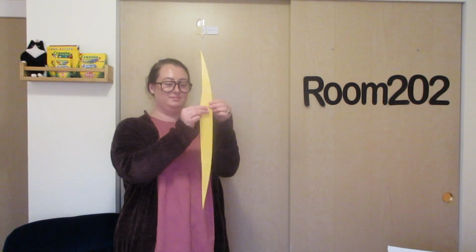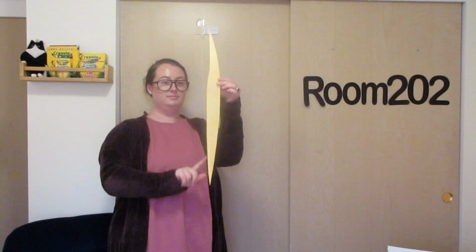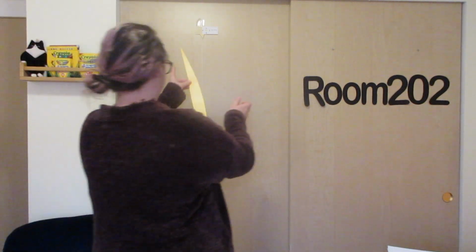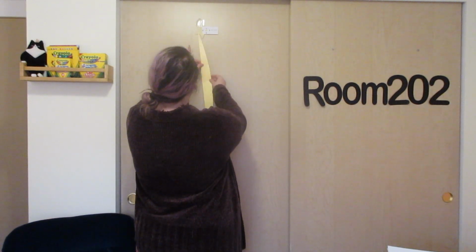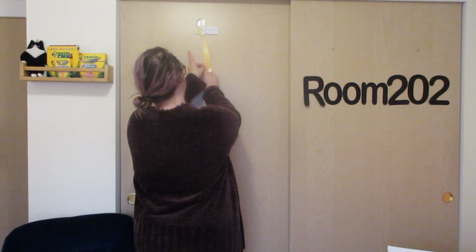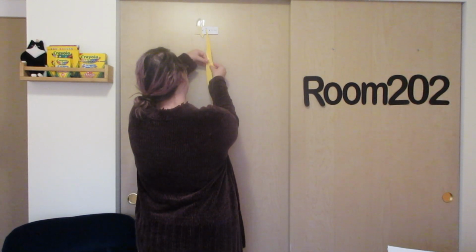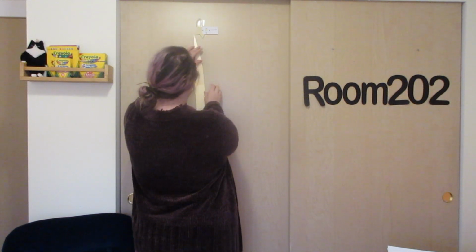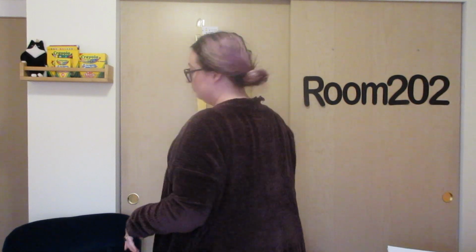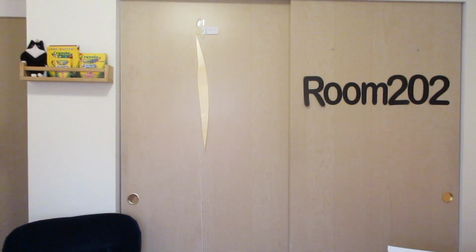Next, find the 3 pieces of shiny yellow paper. Attach them lengthwise or vertically to create a semicircle. This is the sun. This is just a small part of the sun because our sun is huge. Add the sun to the string. Then glue on your label that says sun.